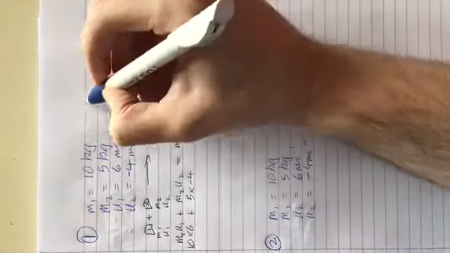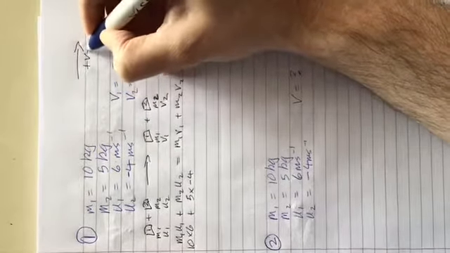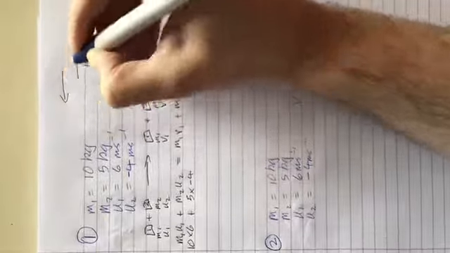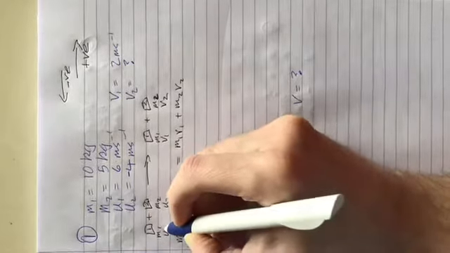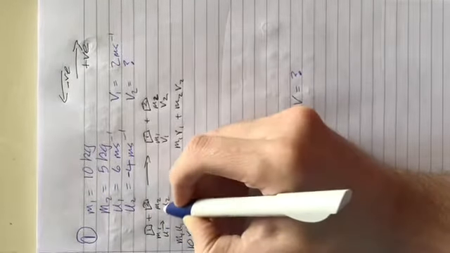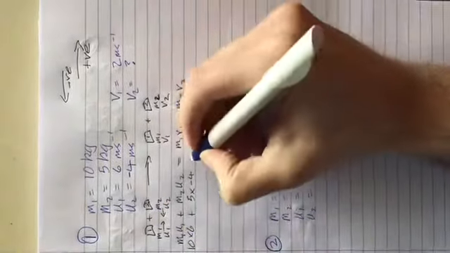So if something is going to the right, it's positive, and if something is going to the left, it's negative. So in this, U1 is positive, so it's going that way, and U2 is negative, so it's going that way. So this is why these two objects collide. They're moving towards each other.